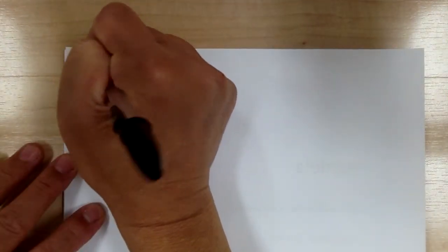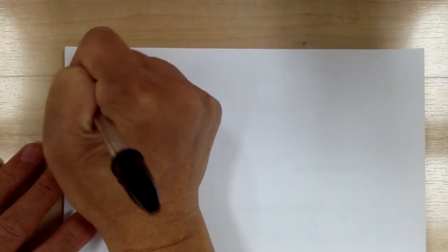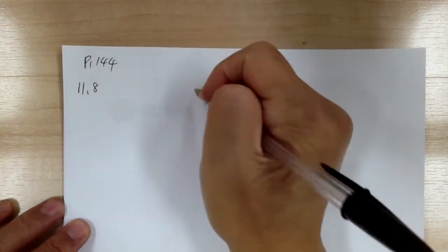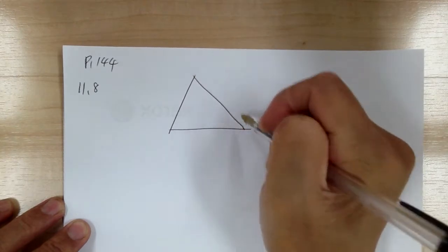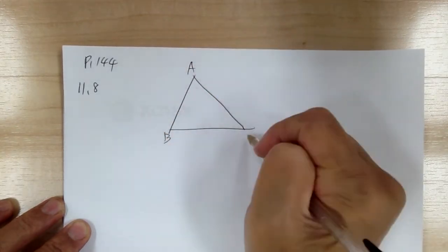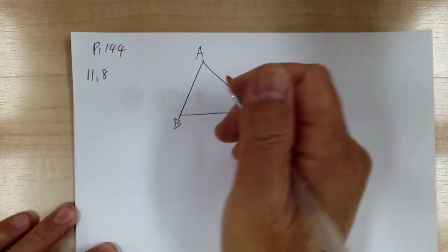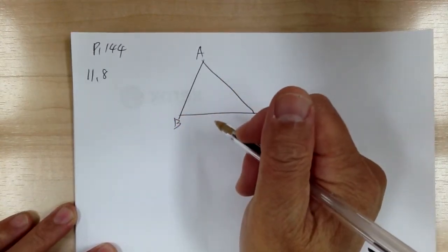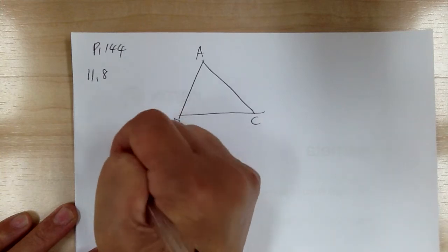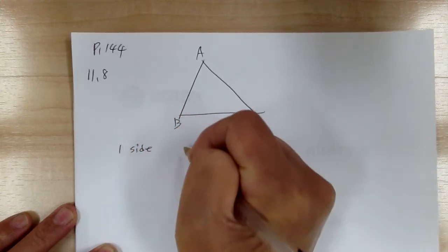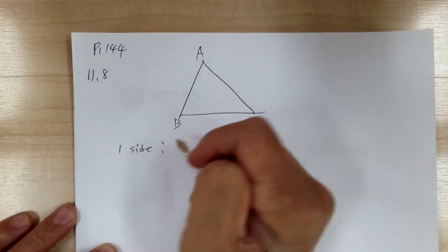Let's go to page 144, section 11.8. This section is on area of a triangle. So you have a triangle ABC. Now, if only one side is known, normally they will give you the altitude. So if one side is given, then they will give you the altitude.